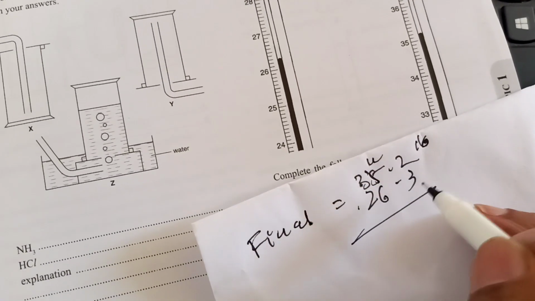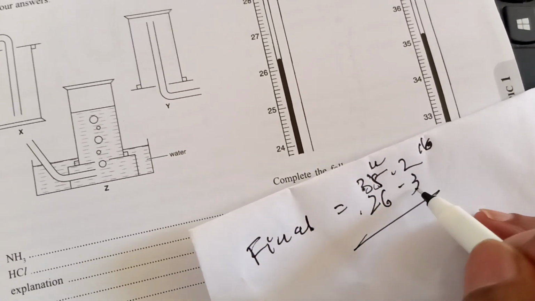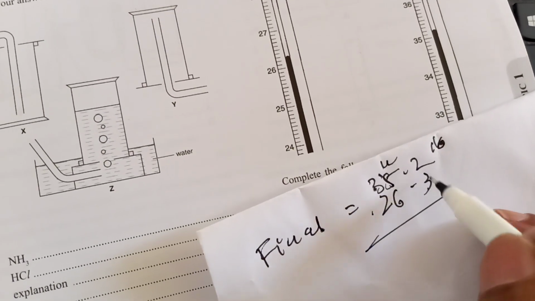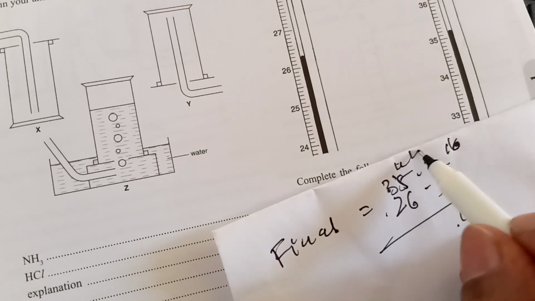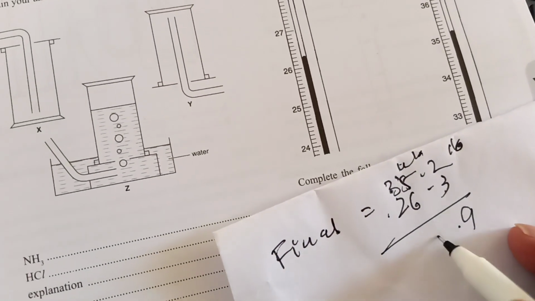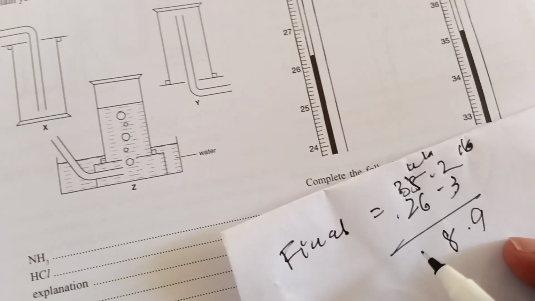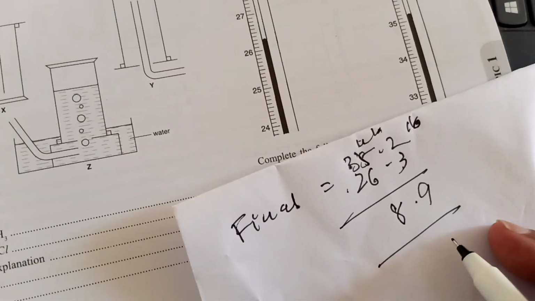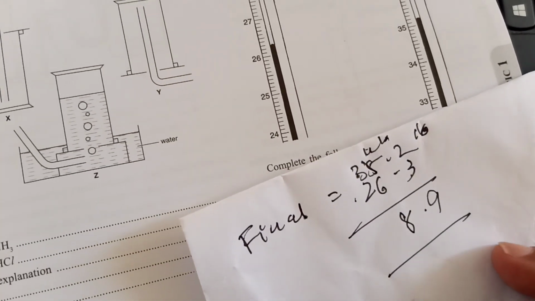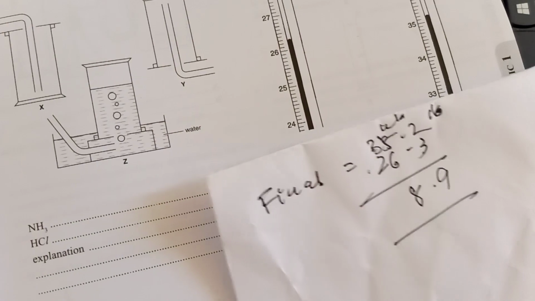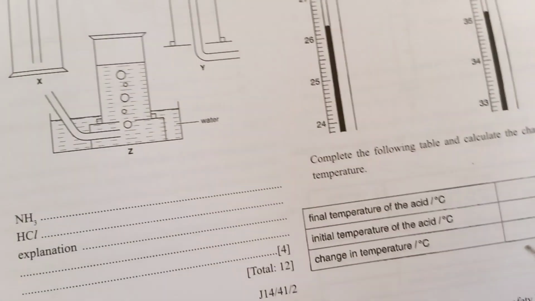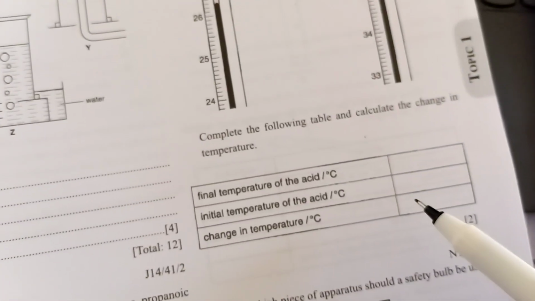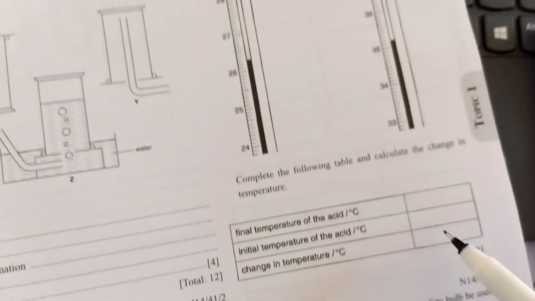So we subtract: 35.2 minus 26.3 is 8.9. Okay, it is 8.9. So the change in temperature is negative 8.9.